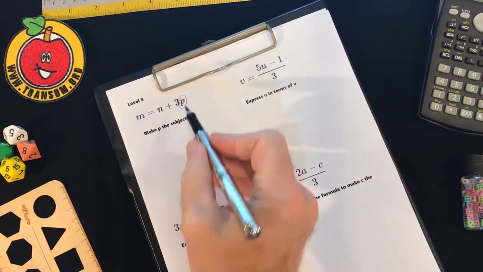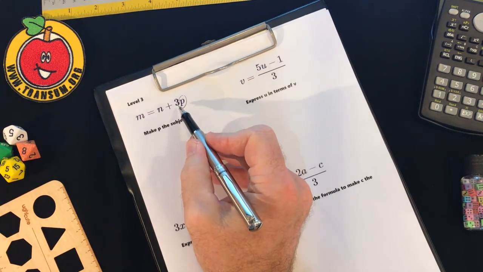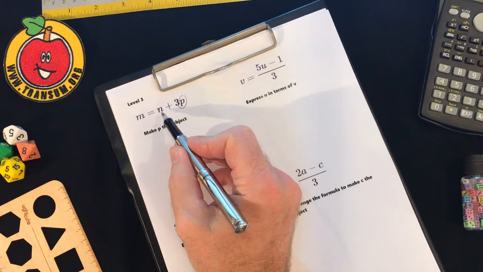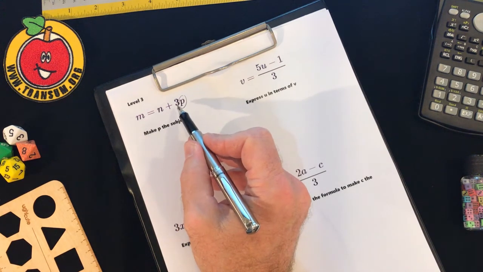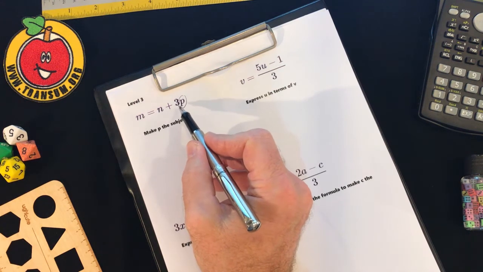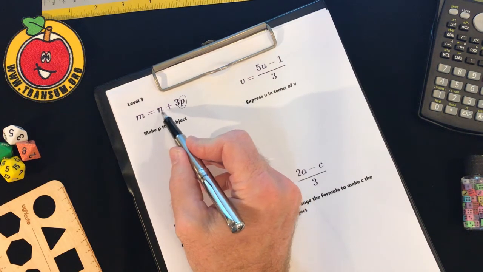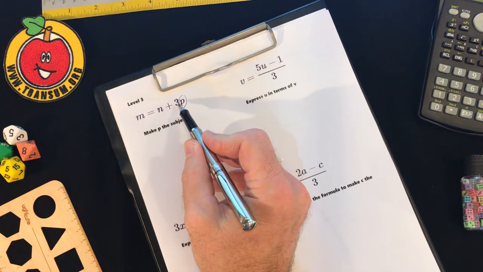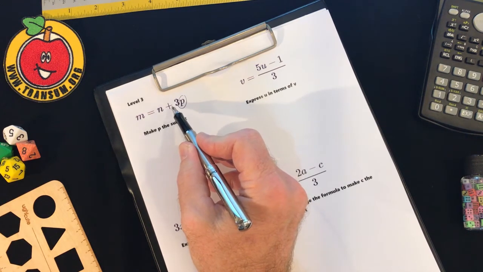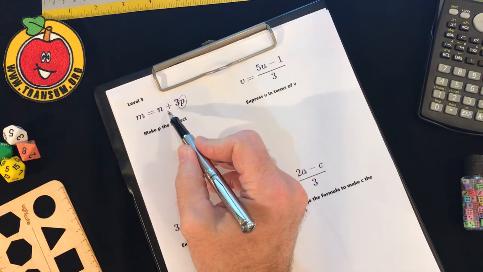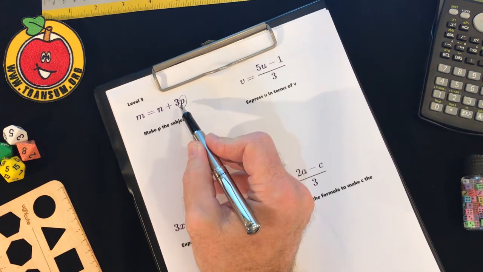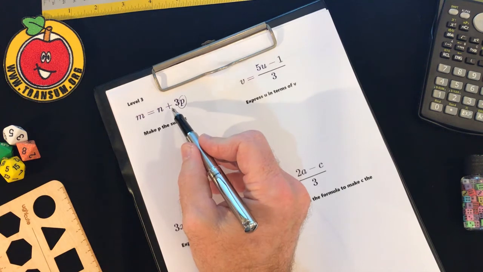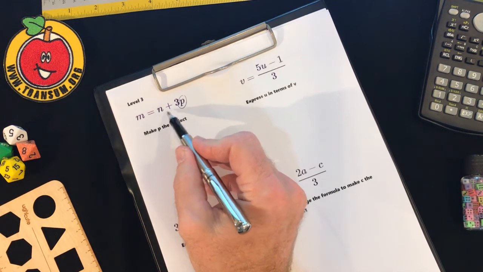It's being multiplied by 3 first, and then it's being added onto N. If you remember your order of operations, your BIDMAS or your BODMAS, whatever you call it, we do that multiplication before we would do that addition. So it's being multiplied by 3, added onto N. We want to undo that to leave P by itself. So when we undo, we work backwards and we get rid of this plus N first.